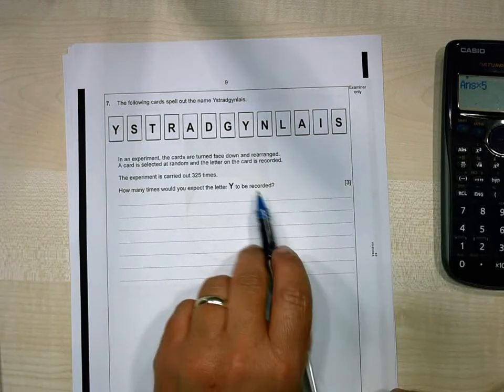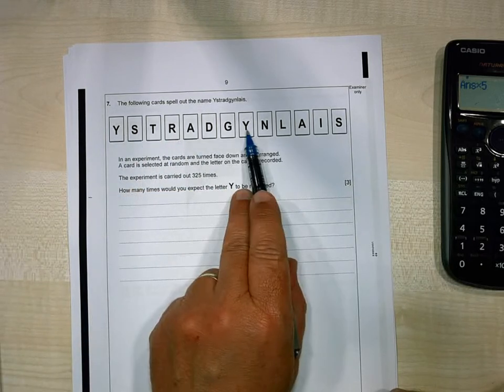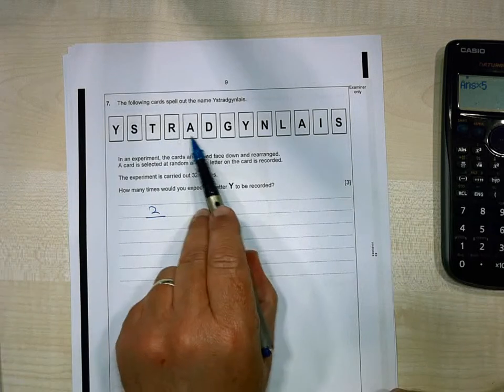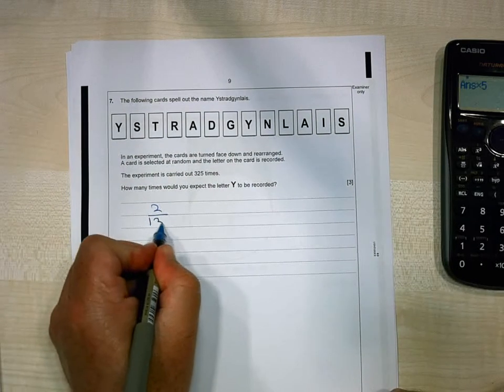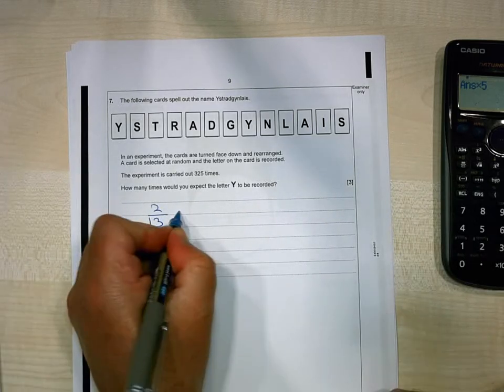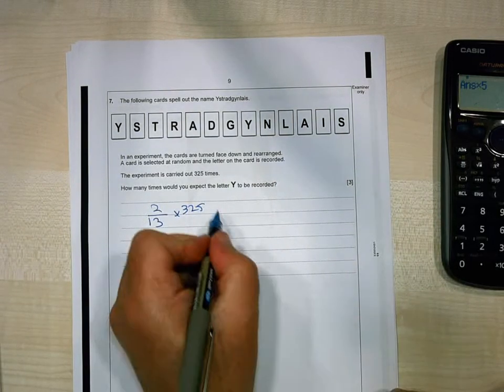So you'd work out the probability of it happening once, which will be 2 out of 1, 2, 3, 4, 5, 6, 7, 8, 9, 10, 13. And then you'd multiply that by however many times it was being repeated. So you'd be timesing up by 325.